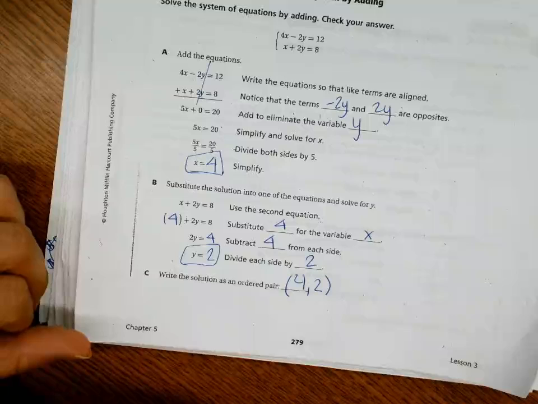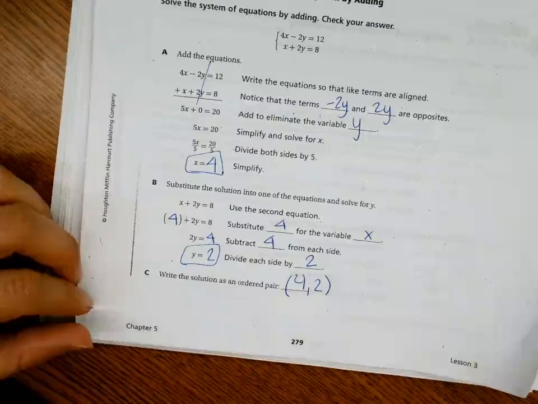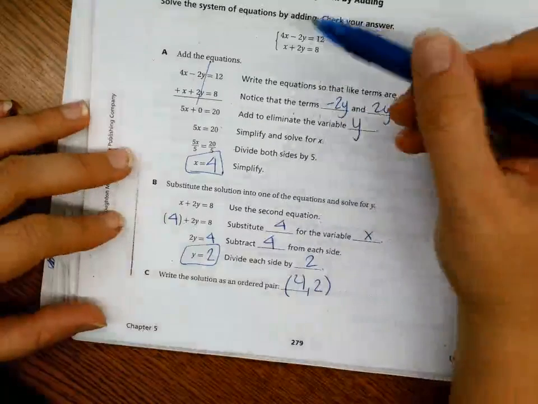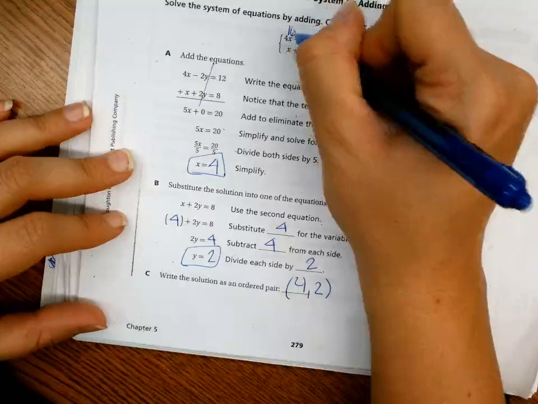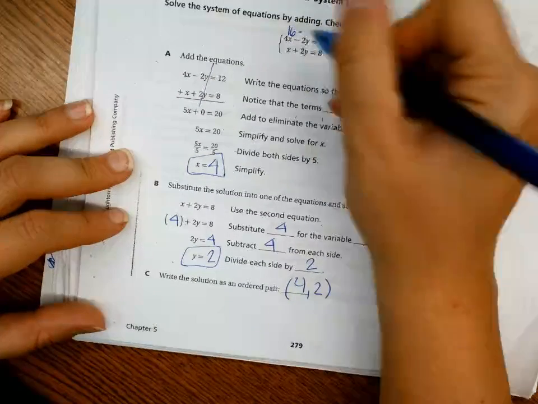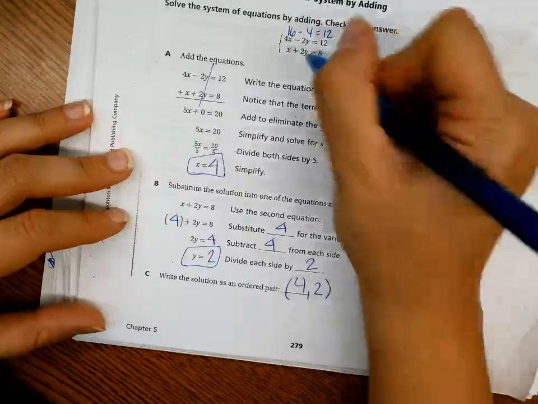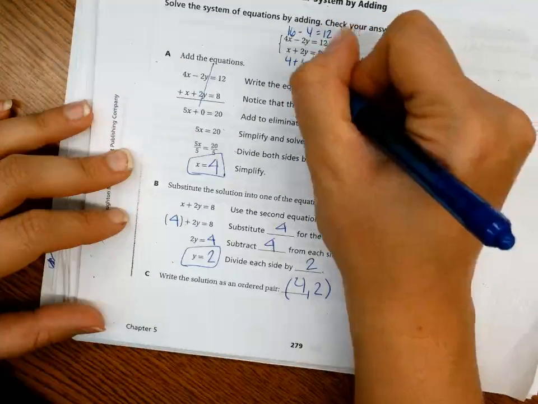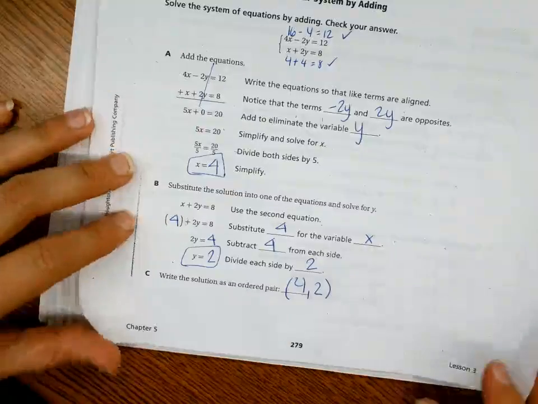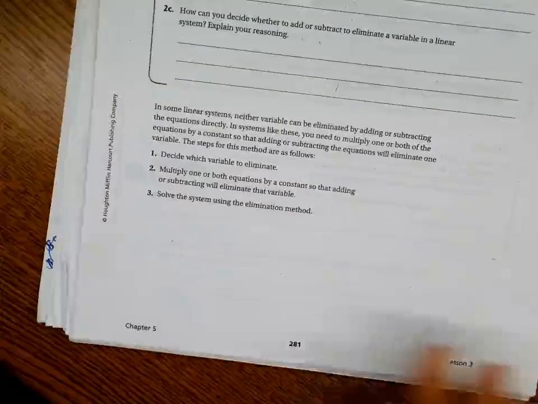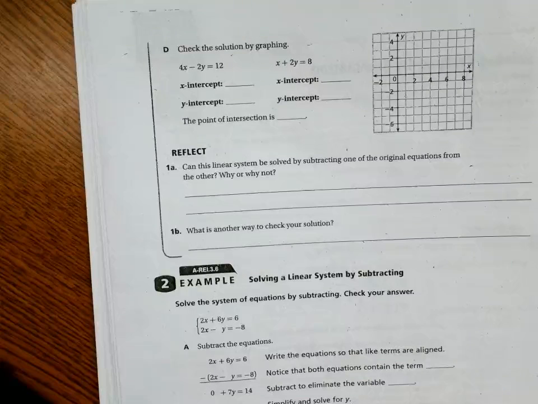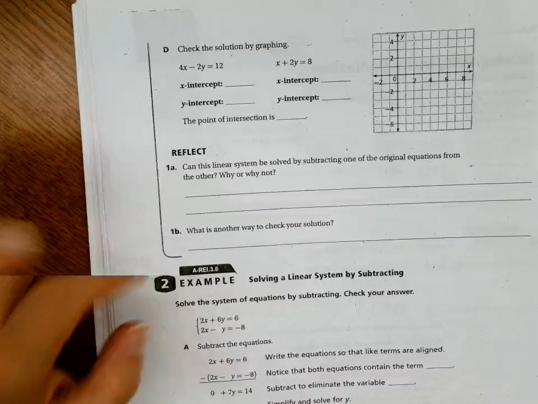That means that the point (4, 2) lies on both lines. We can double check this. We can plug back in. 4 times 4 is 16. 16 minus 2 times 2 is 4. 16 minus 4 is 12. 12 equals 12, so we know we're good. And on the bottom, we had 4 plus 2 times 2 is 4, equals 8. It does, so we know that we are good. So we can always plug back in to check. I'm sure that's probably going to be on the next page. Yes, it is. Okay, so they are checking, though, by graphing, not by plugging back in.